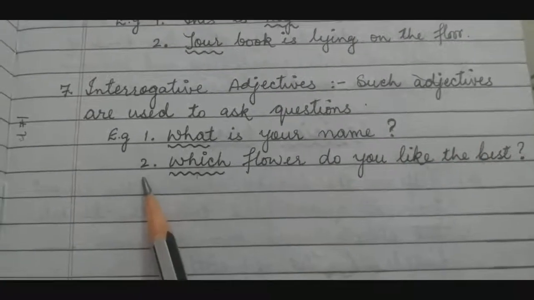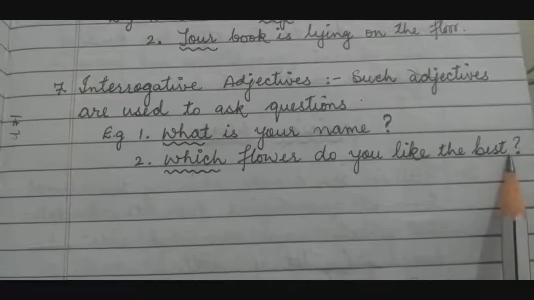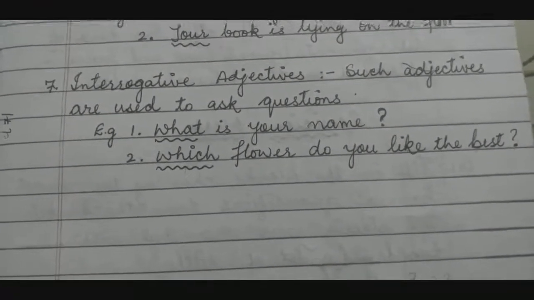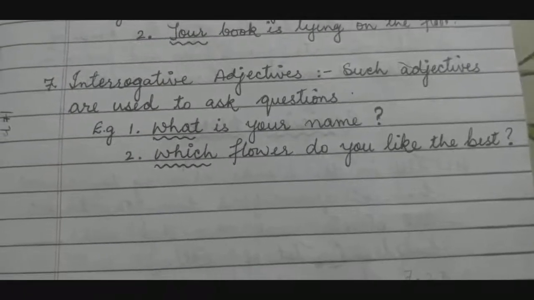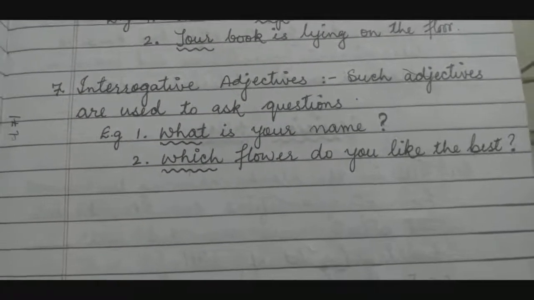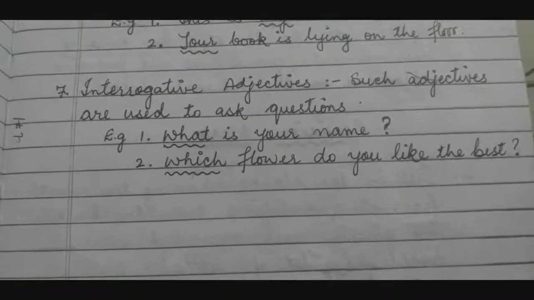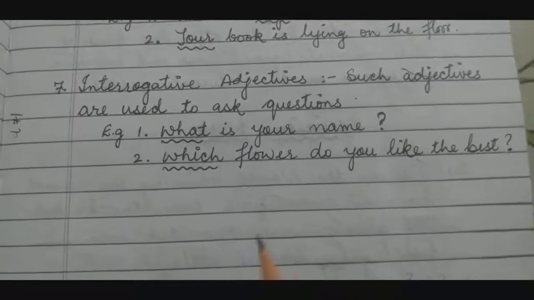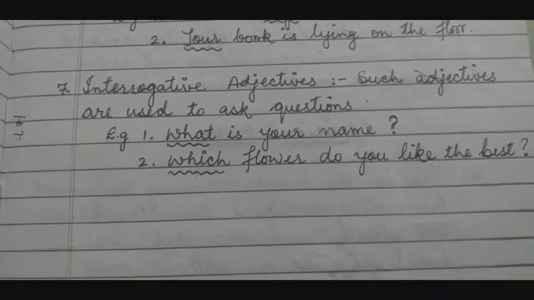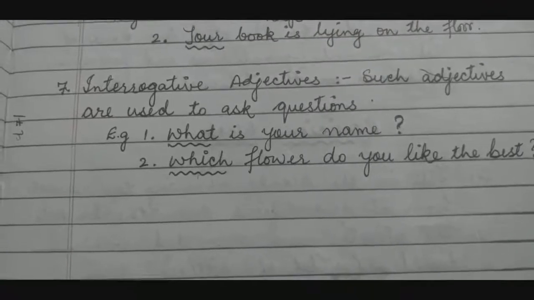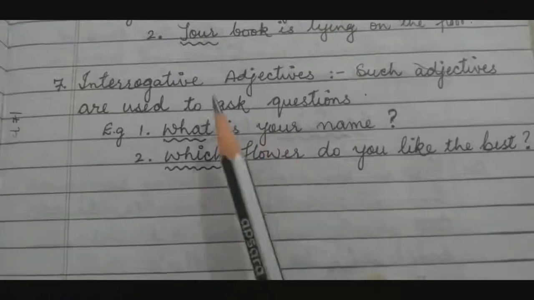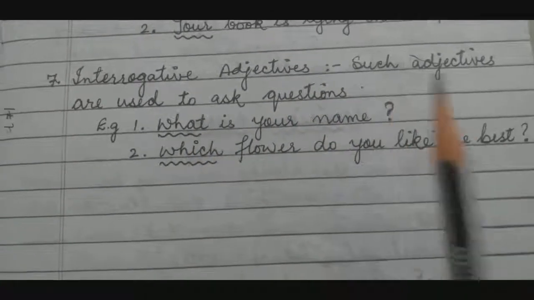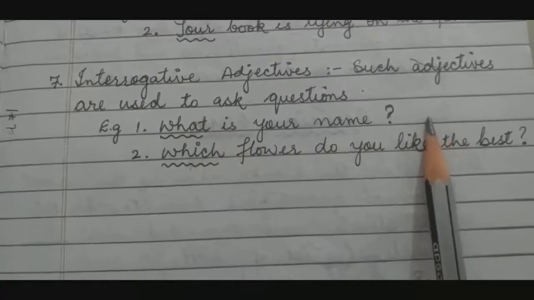Clear? Number 2, which flower do you like the best? Suppose I'm giving you an option to choose any one out of two flowers, and I'm asking which flower do you like the best. Definitely I would be expecting an answer from you. You would say, I like rose, or I like lily, or I like both, or I like none. So an interrogative sentence always has an answer after it.